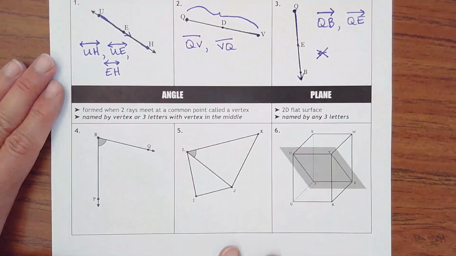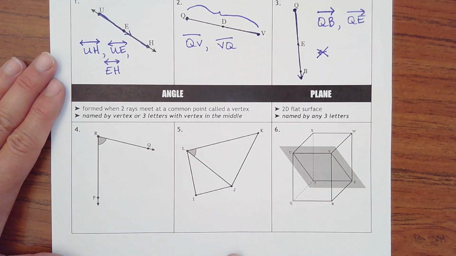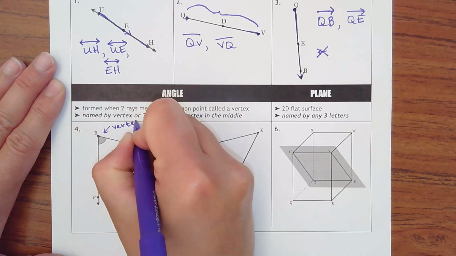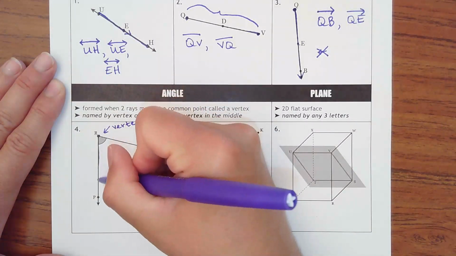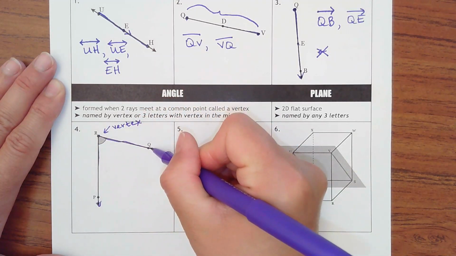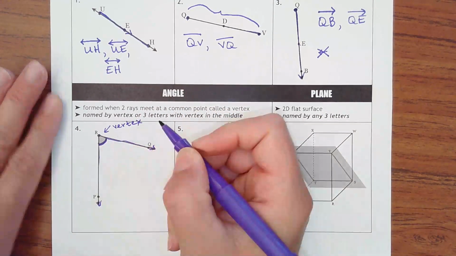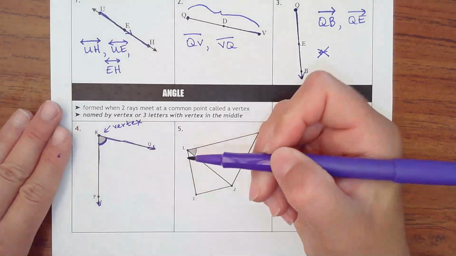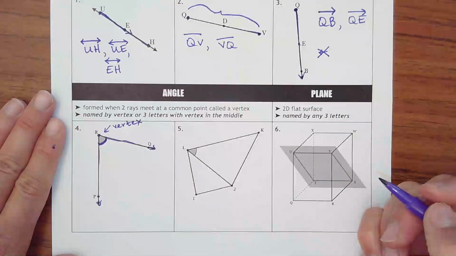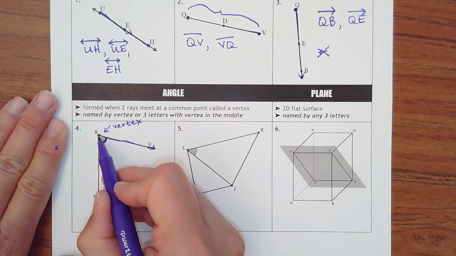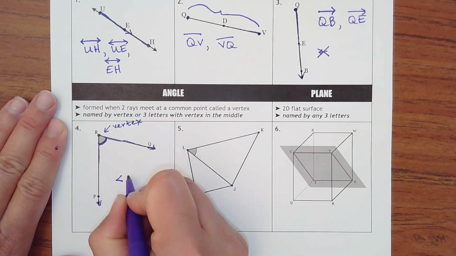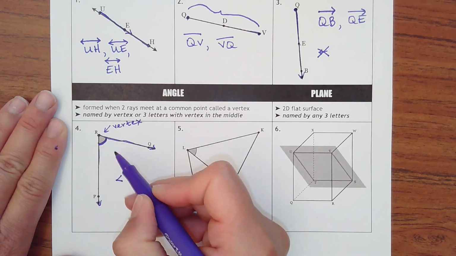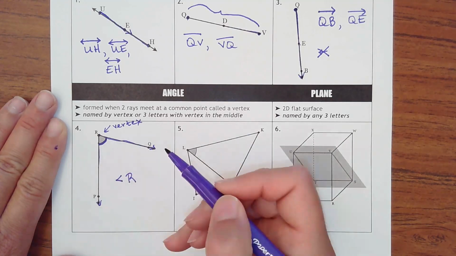Okay, now let's talk about angles. It's formed when 2 rays meet at a common point called a vertex. So in this picture right here, this point R is called your vertex. Because see how this is a point where a ray comes out of it and a ray comes out of it. The angle is this opening. Think of a door hinging open. It's what is this degree of this angle inside of here. Okay, so when you're naming an angle, you can either name it by its vertex. So I could simply call this angle R, that's the angle symbol, because there's only one angle existing here. When I say angle R, you know exactly that I'm talking about this angle right here.